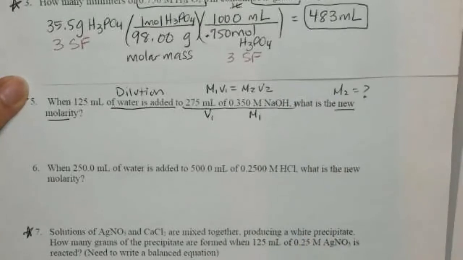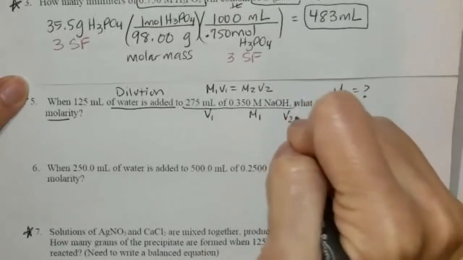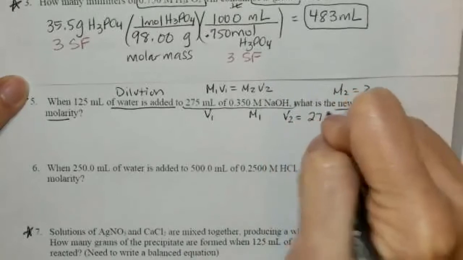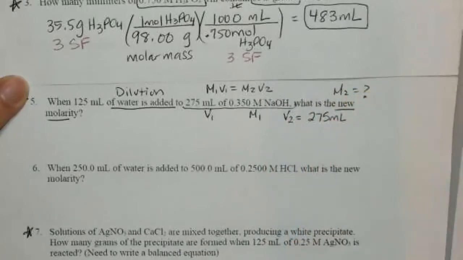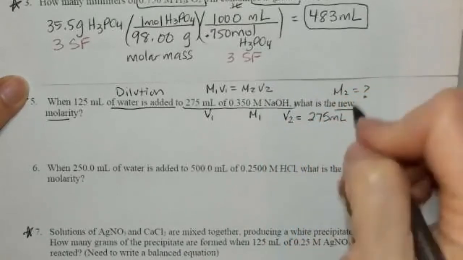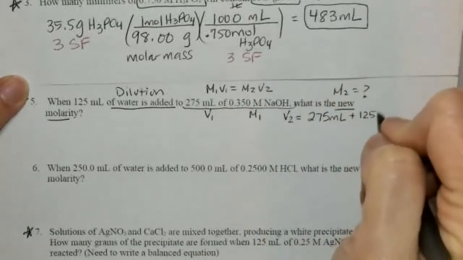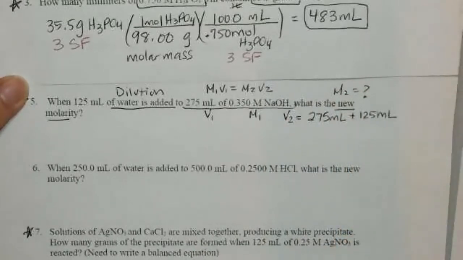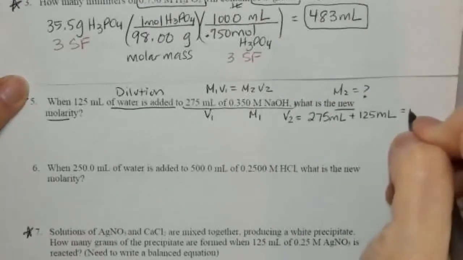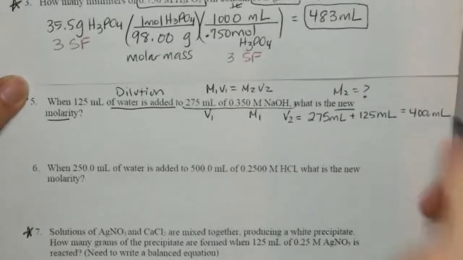But now we have to talk about V2. This is a little bit different than the questions I asked in intro. What's happening here for V2 is I'm taking the 275 milliliter solution that I started with and adding to that 125 milliliters. I want to make sure I capture the total final volume, so I add those two together to get a final volume of 400 milliliters.